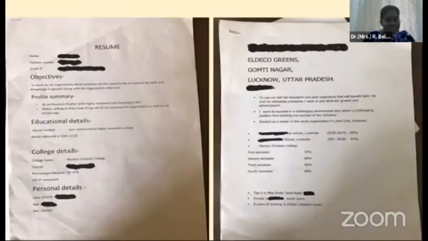These are again very pathetic resumes, which I want to share with you. The one on the left, you yourself can see school studied, marks obtained, how it has been presented. The one on the right, see how it has been aligned. Madras Christian College, the degree is also not mentioned. Don't know what degree the student has studied.